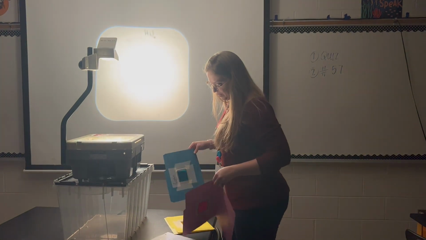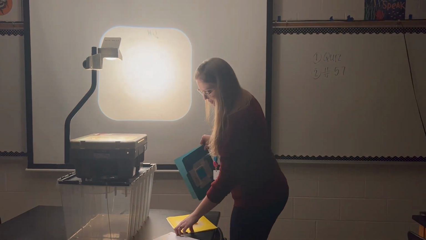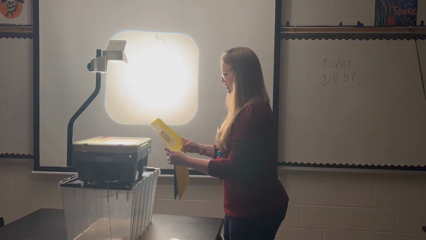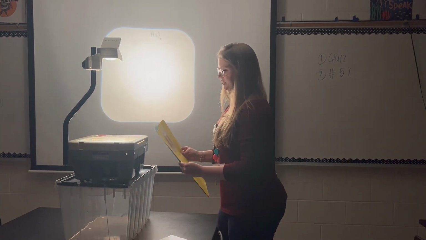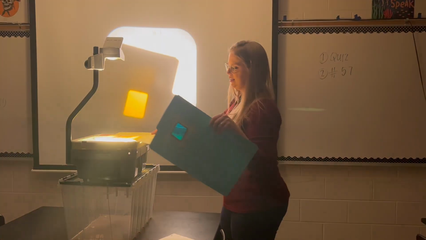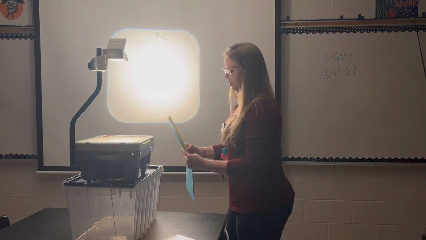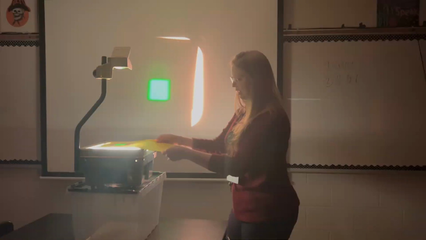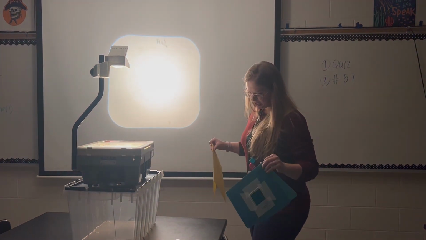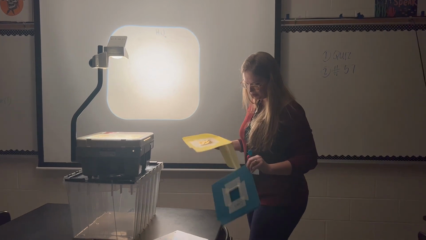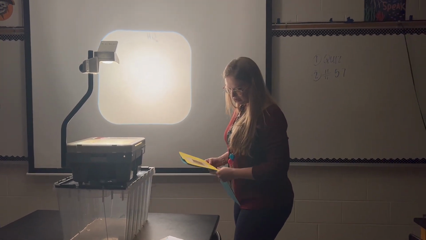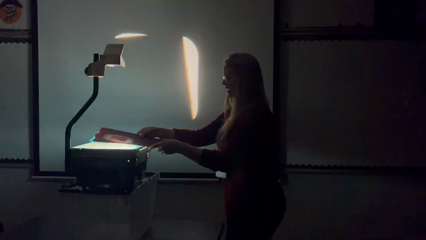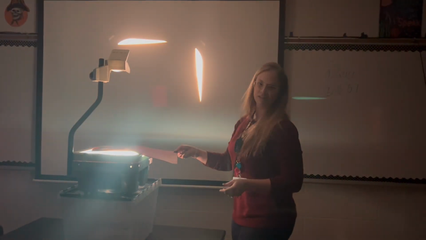Okay, and then our last one here is going to be cyan and yellow. I'm going to stack them on top of each other. So cyan blocks or absorbs red. This one absorbs blue, so the only color they have in common is green. There you go. Okay, and then your last challenge question, number 19: what would happen if I put magenta, cyan, and yellow on top of each other? You can see that it blocks it all out.